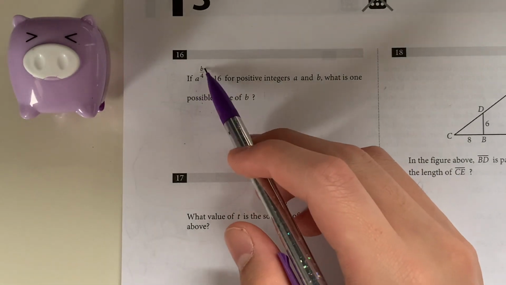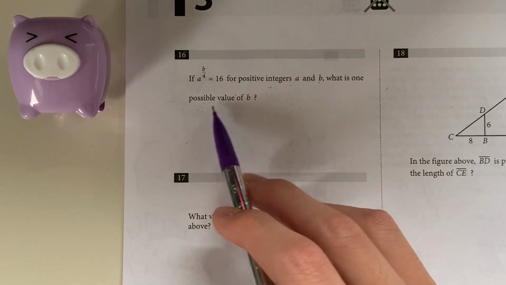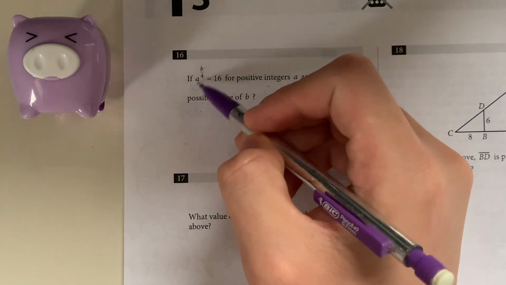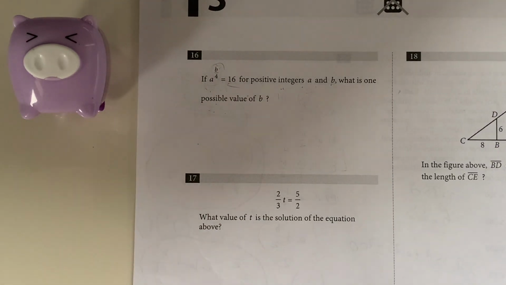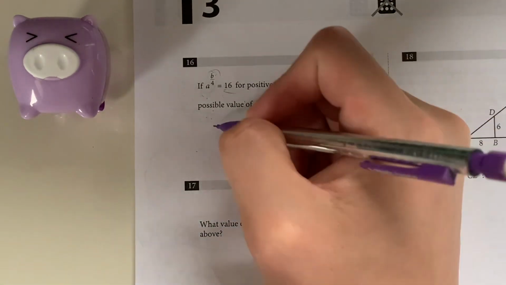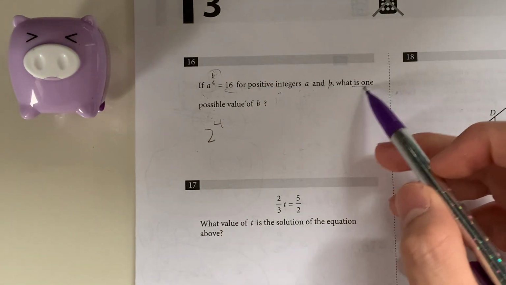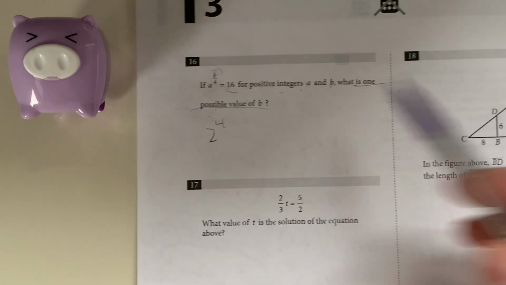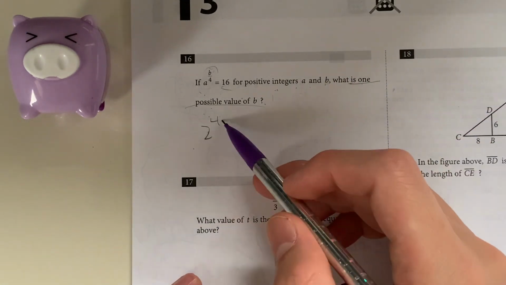If a to the b over 4 is equal to 16 for positive integers a and b, what is one possible value of b? So we know that some number has to equal 16. Now, what are some factors of 16? I know it's going to be 2 to the 4th power. I can use that. And because it says what is one possible value of b, it means that we could have multiple answers. Meaning 2 to the 4th also works.